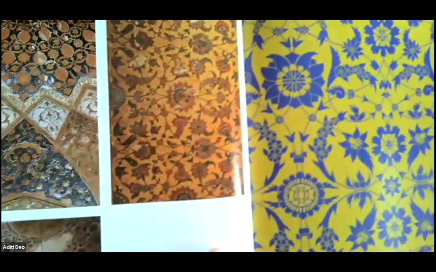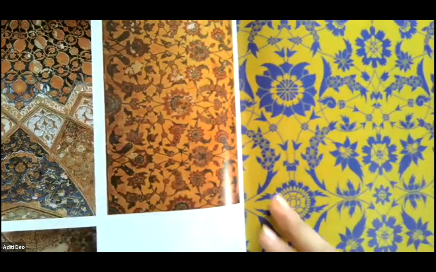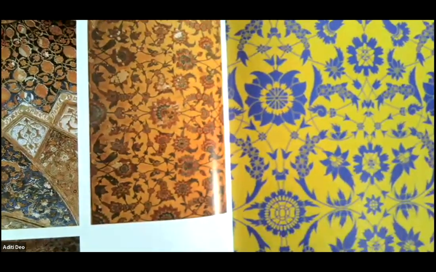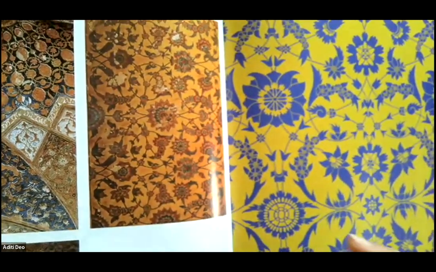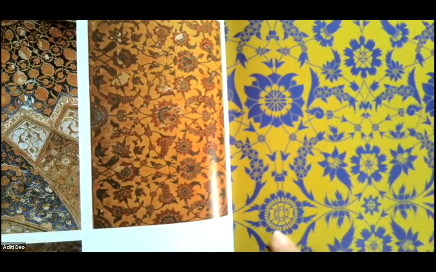All these will look very familiar because we live around all of these prints. To the Western eye, these are very exotic, but for us, even in this, you will probably be able to recognize flowers that are familiar. For example, this could be marigold, maybe.